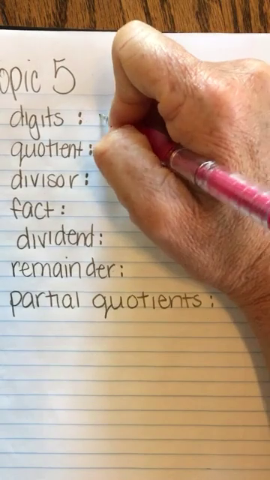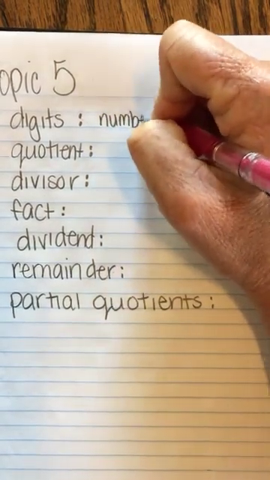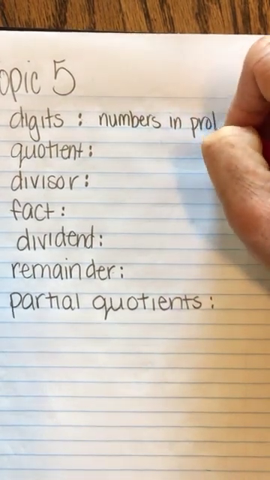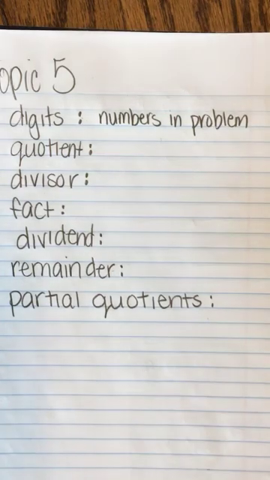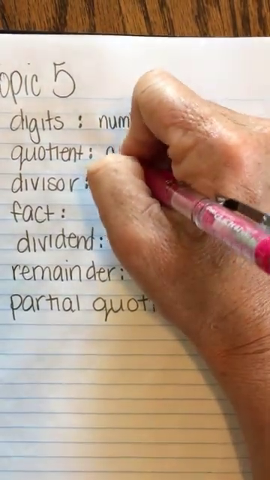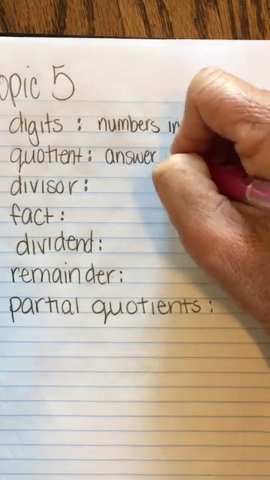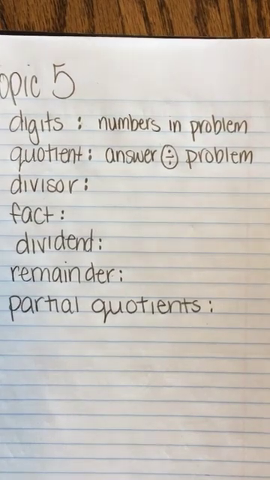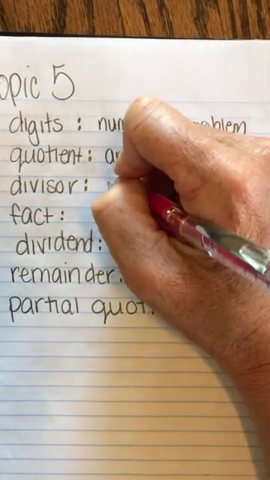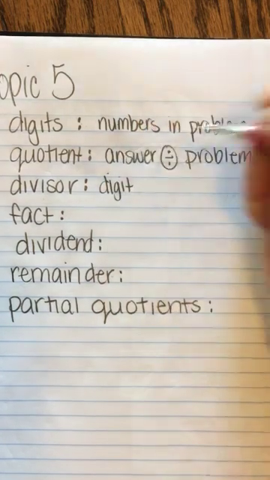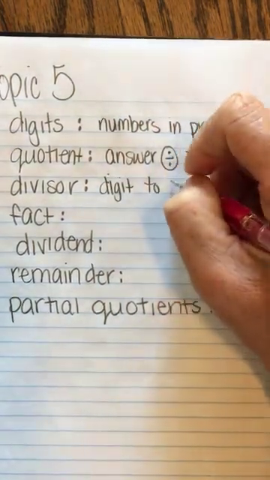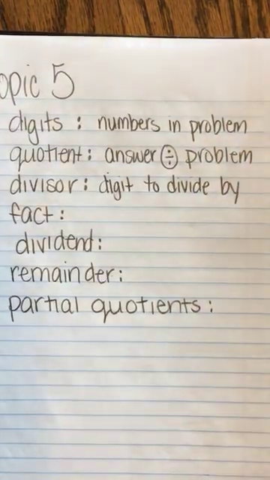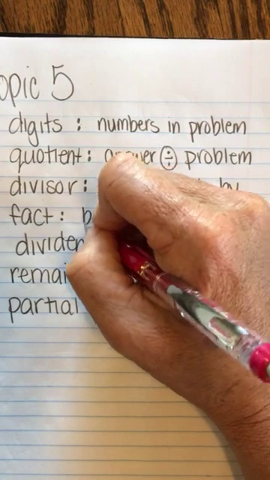So digits are the numbers you're using in the problem. Quotient is your answer to your division problem. Your divisor is the digit you're using to divide by. Your fact is your basic division fact.